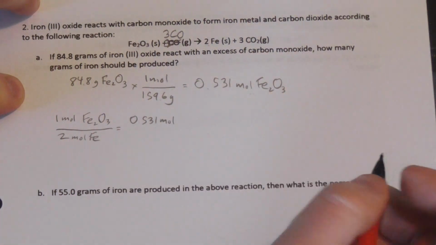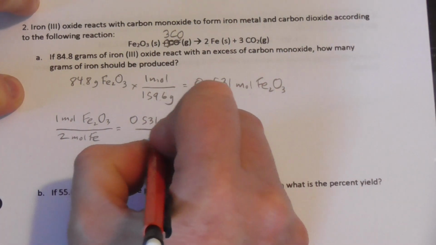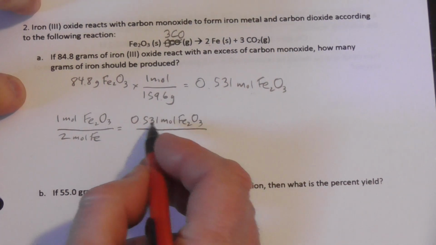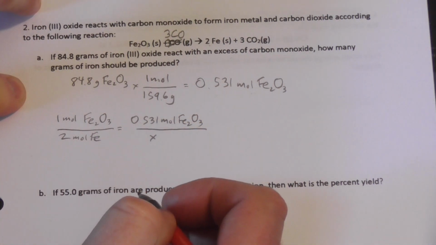0.531 moles of iron 3 oxide over X. When I solve for X, my units of iron 3 oxide are going to cancel out. I'm left with moles of iron.